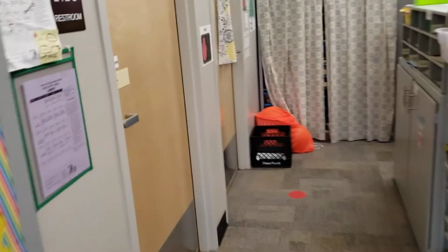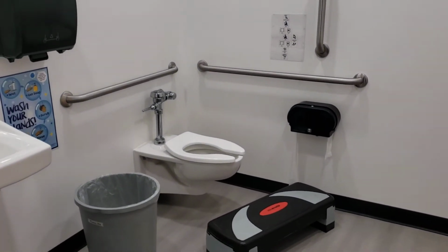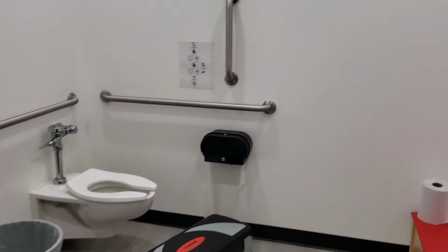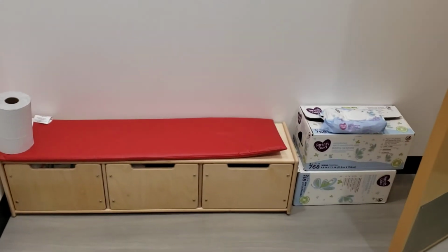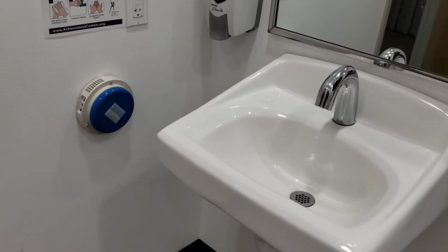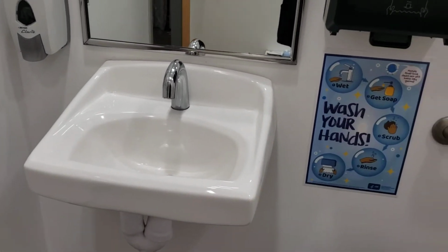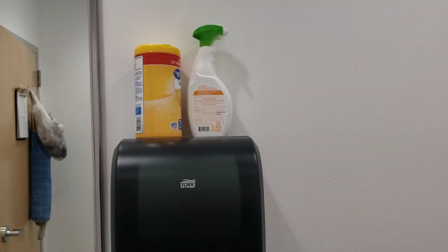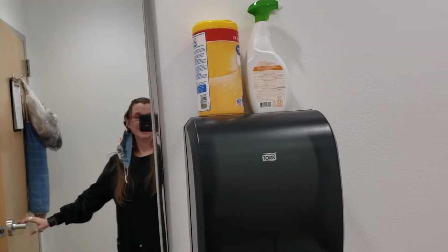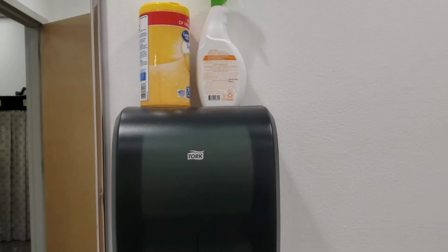We're lucky that with our new classroom, we got a large, bright, ADA certified bathroom. It's the end of the day, so it might look a little rough. But as you can see, we have our switch for our song. And we also have cleaning supplies. The restroom is cleaned after each student uses it.